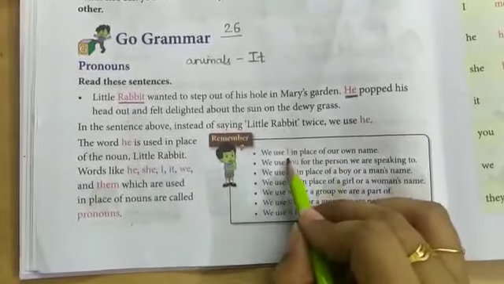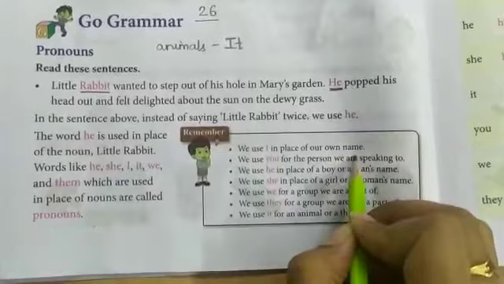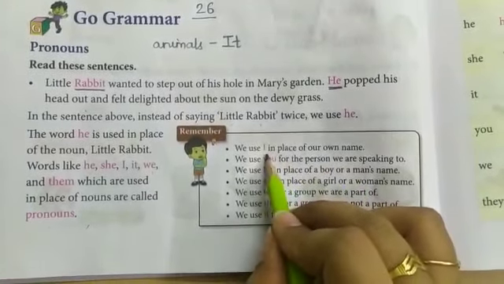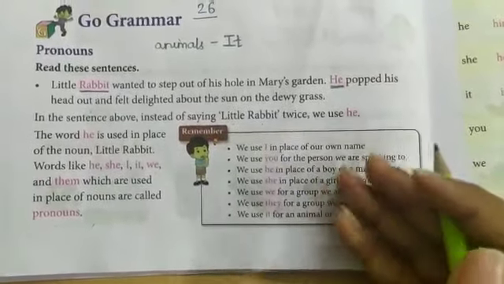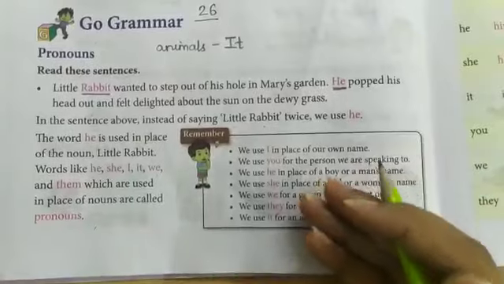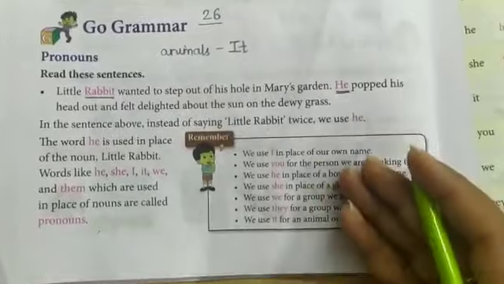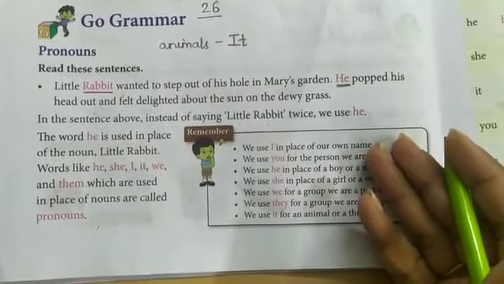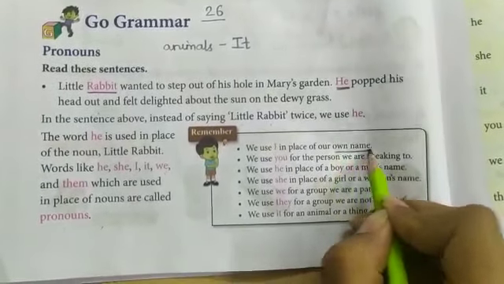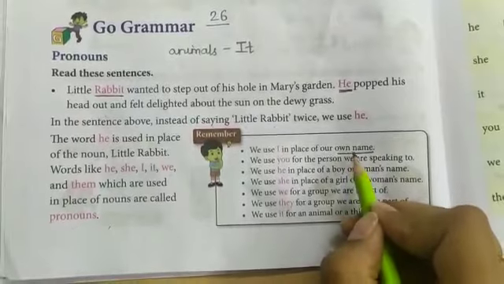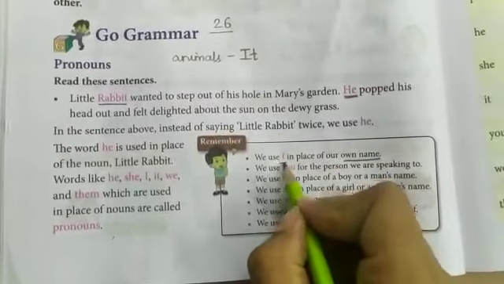We use I in place of our own name. For example, if you say, my name is Radhika. I am 25 years old. Okay, so when we are talking about ourselves, instead of using our own name again and again, we will use I.